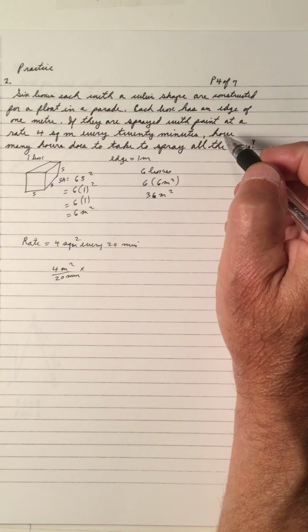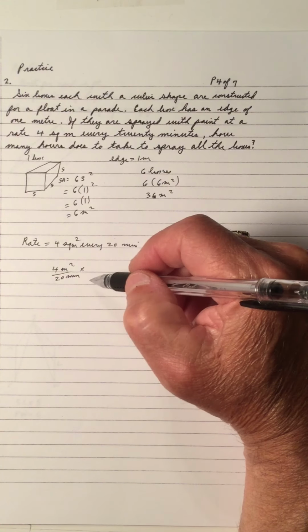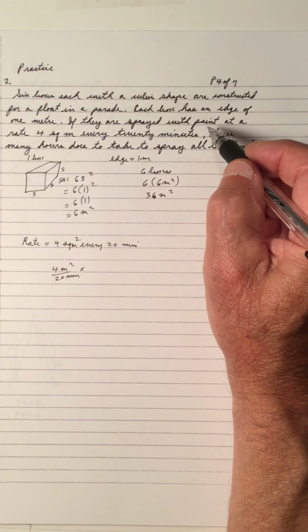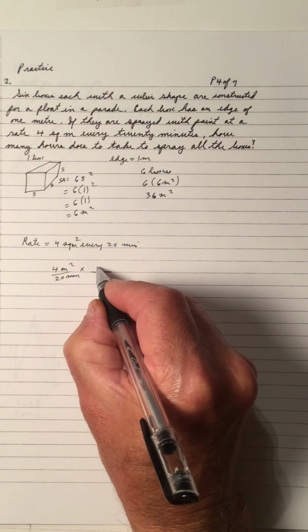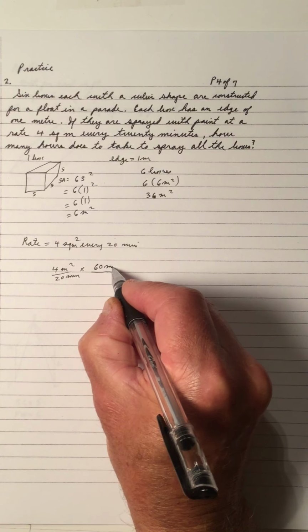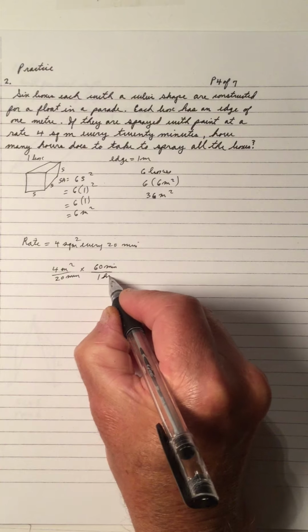But if you read it, this is in terms of minutes, but we want it in terms of hours. So to convert this rate to hours, we would multiply it by 60 minutes for 1 hour.